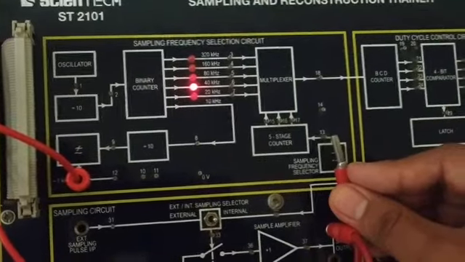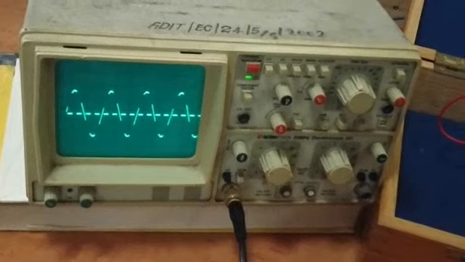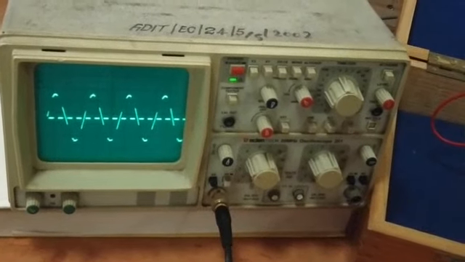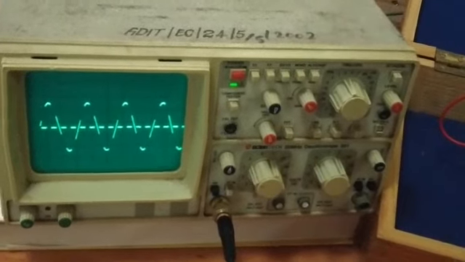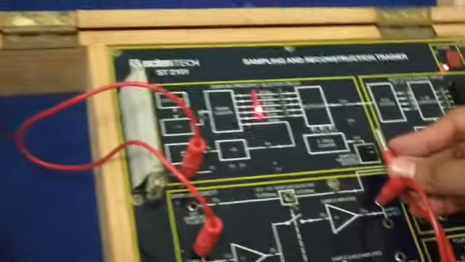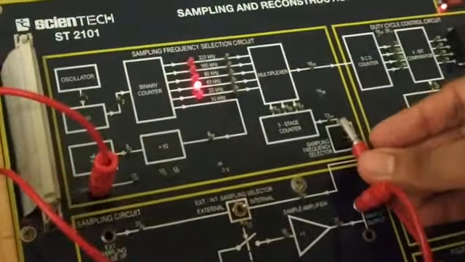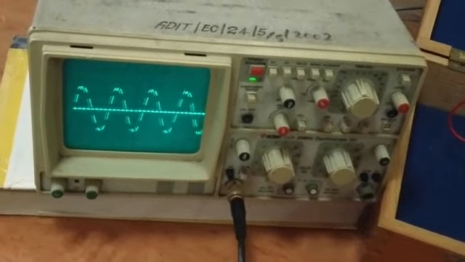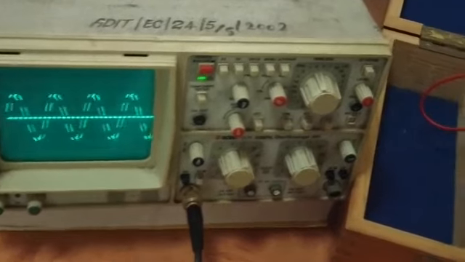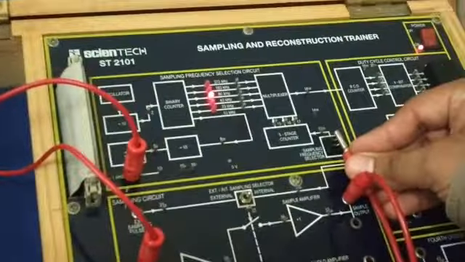Now I have changed the sampling frequency to 40 kilohertz. Now we will see the sampled waveform for 40 kilohertz. As you can see, there are more samples compared to 20 kilohertz. The number of samples is doubled. Now again I will change the sampling frequency. You just see the LED, which will move to 80 kilohertz. Now we will see the waveform again. It has more samples compared to the previous one.